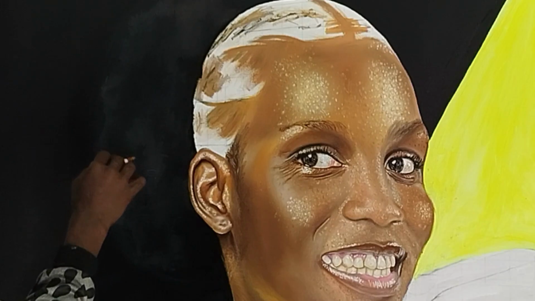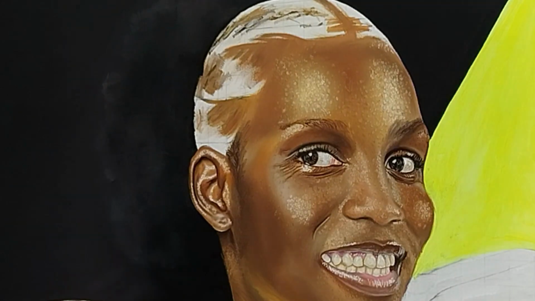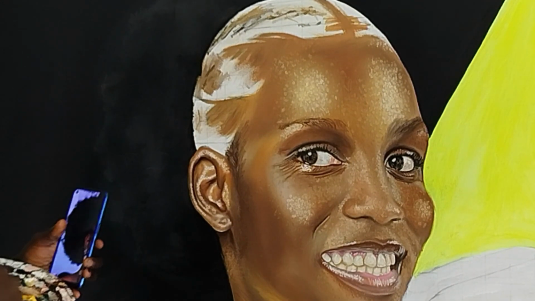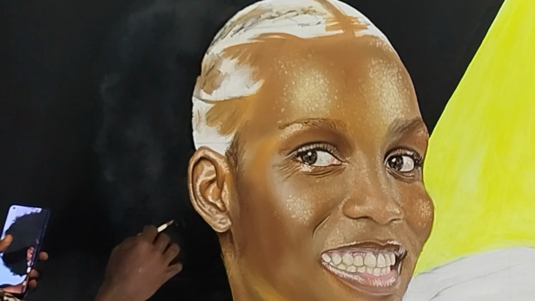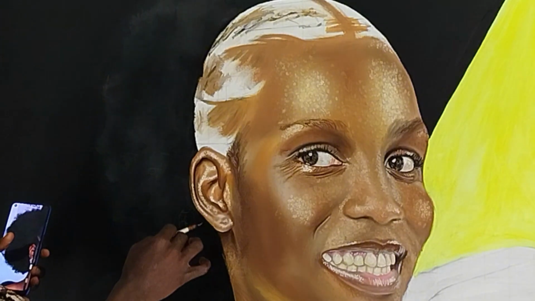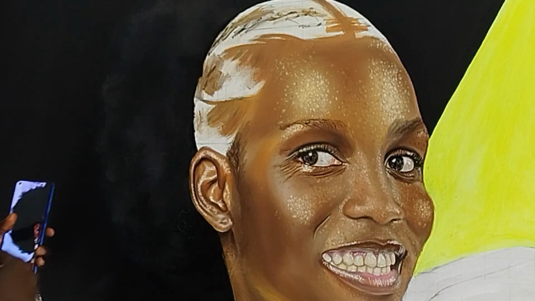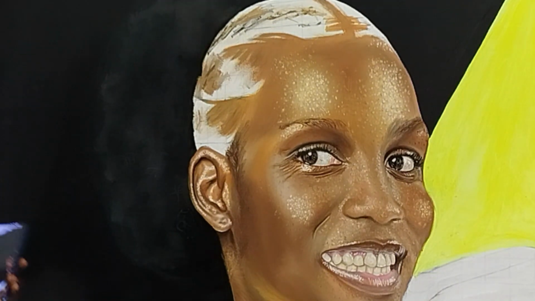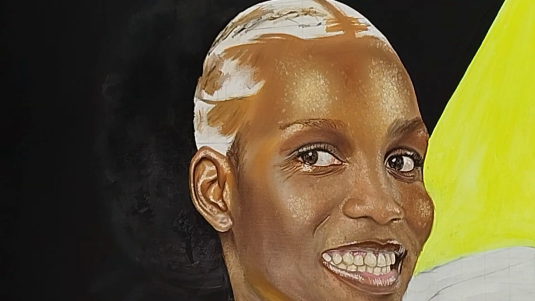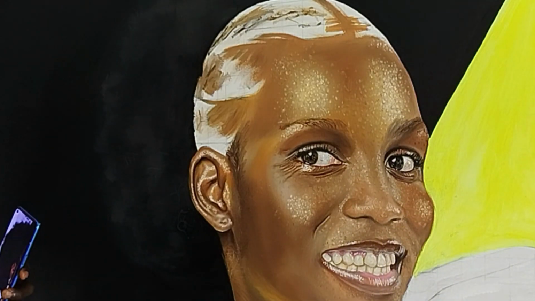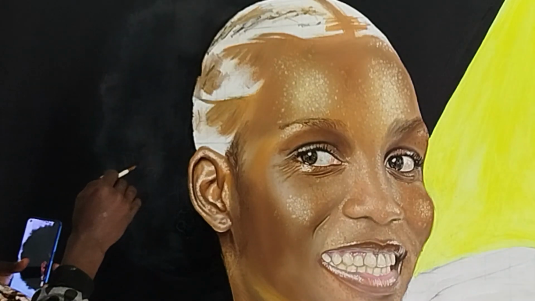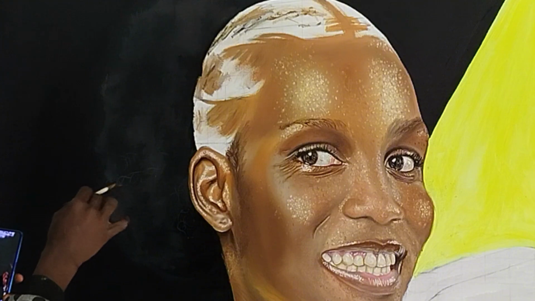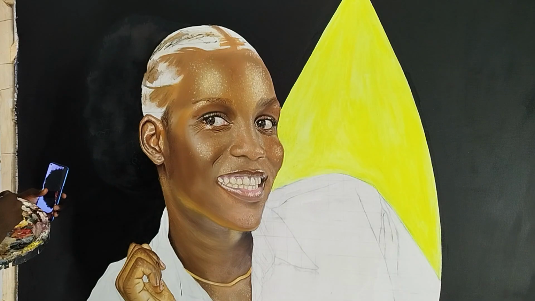So what we want to do is scribble. Just create several lines, scribbles. Yeah, that's what we're gonna be doing. So gradually you move from the darkest color to the lightest color with scribble. That's what makes the hair realistic for Afro hair.